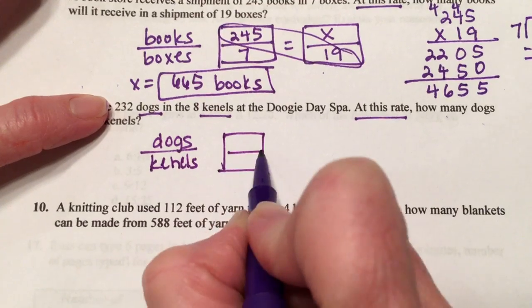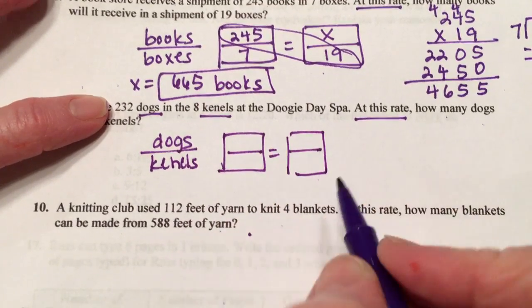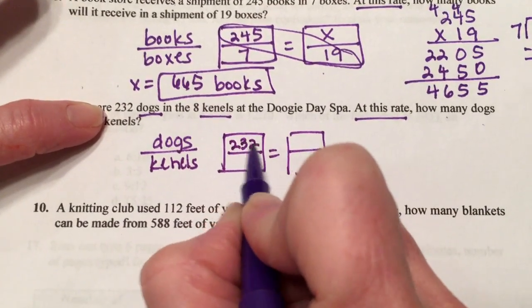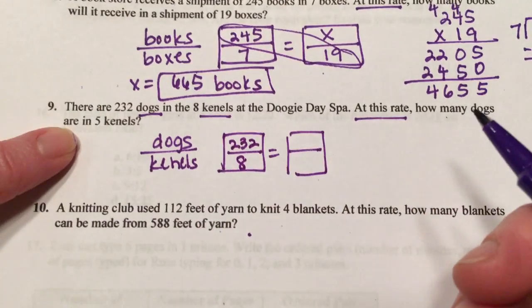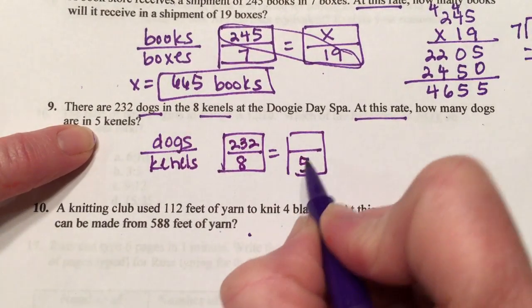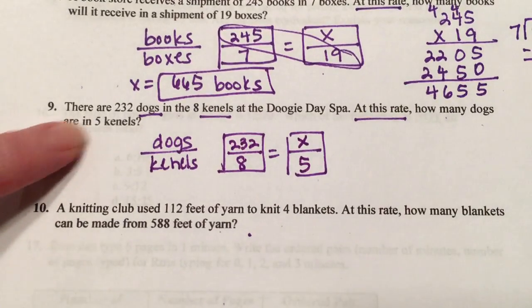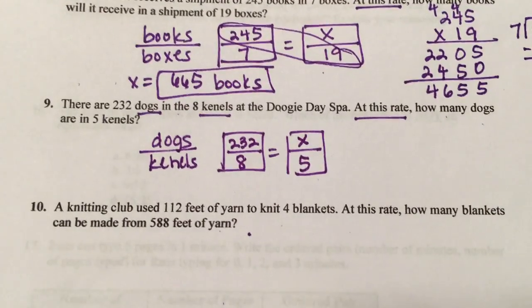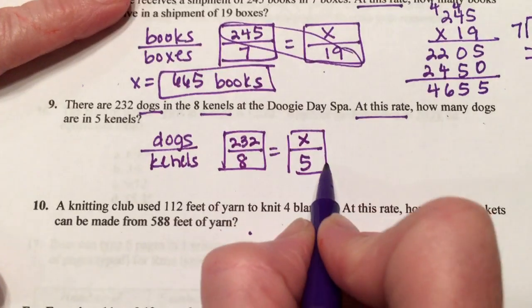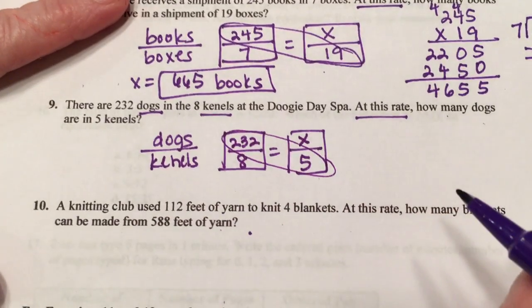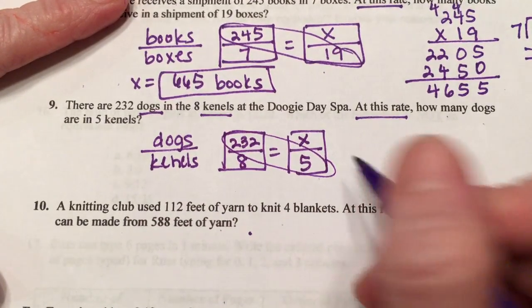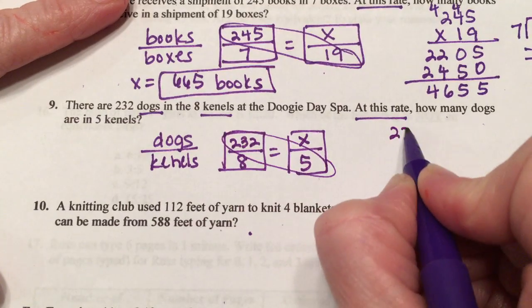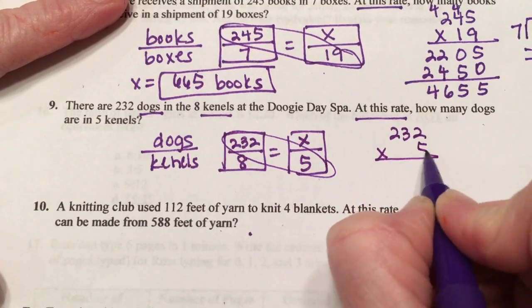And then I'm going to set up boxes. So 232 over 8. And let's see, 5 kennels. The 5 is going to be on bottom. So X is going to be on top. I'm going to diagonally circle the numbers across from each other. So 232, that's what I'm going to end up multiplying times 5.